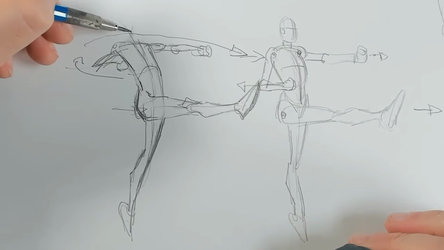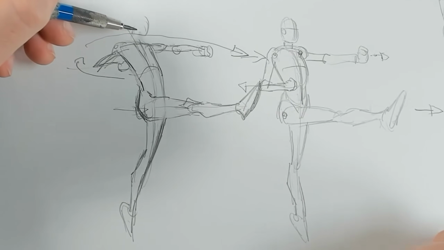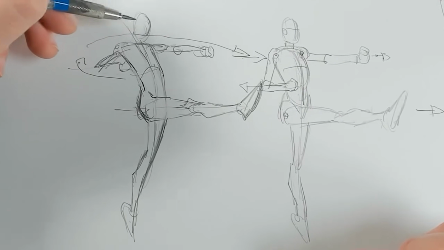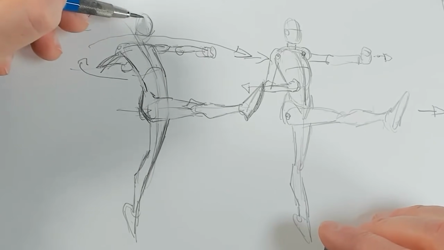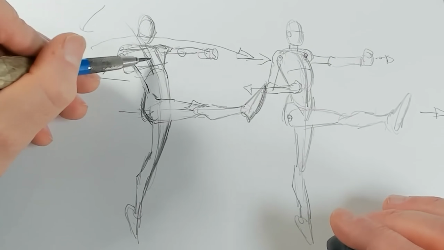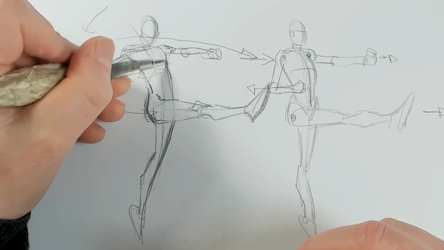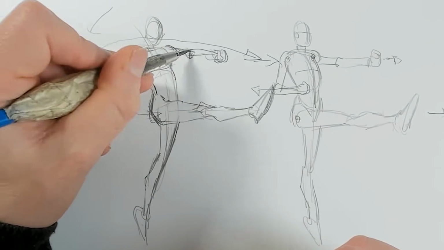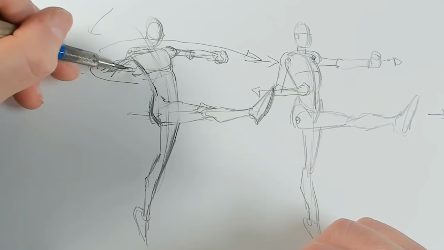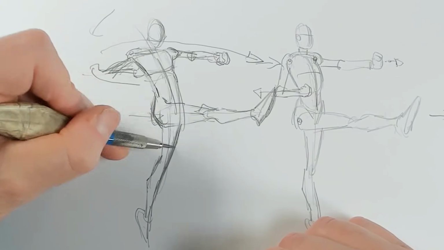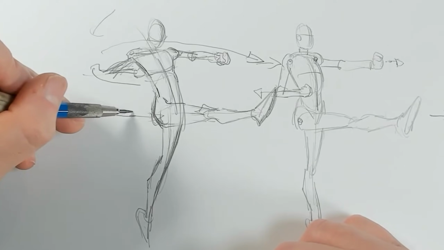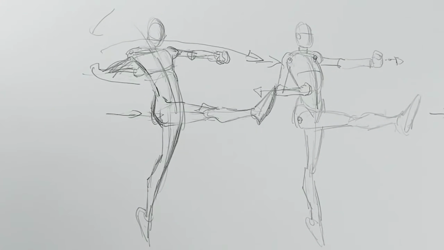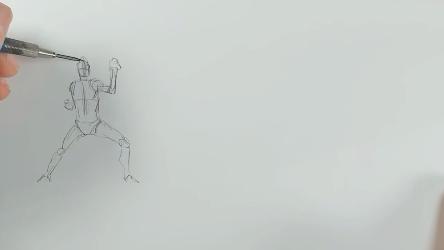And I'm going to bring my head forward just a little bit to balance my body. I don't want the figure to be falling over backward. Angling my chest, bringing the arm out, bringing this arm back, and pushing all of the energy of my body out through the foot gives the whole body some actual movement.